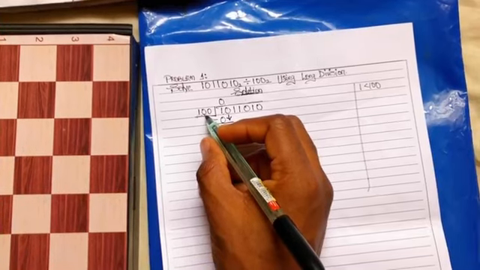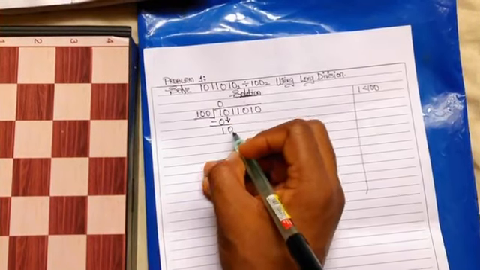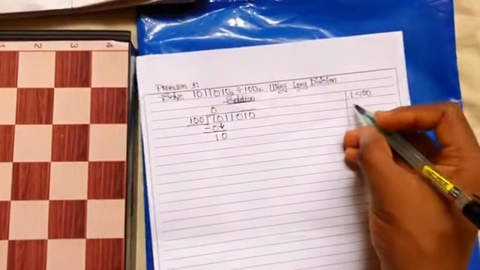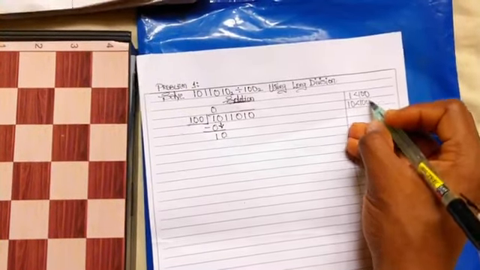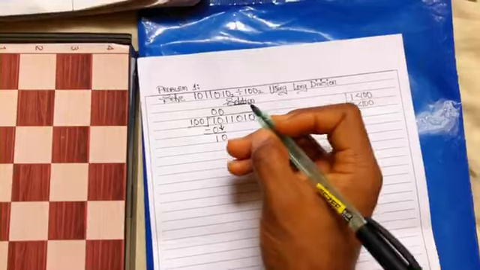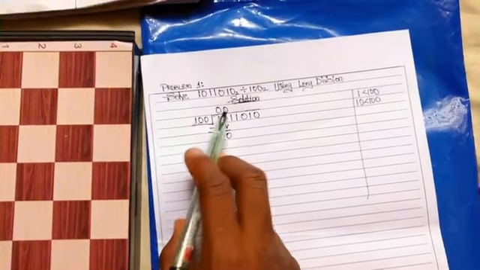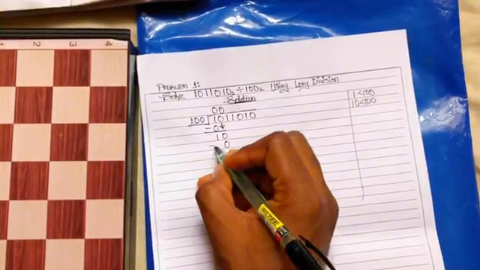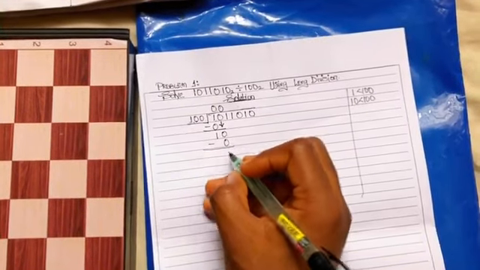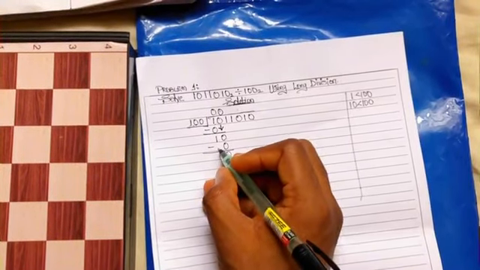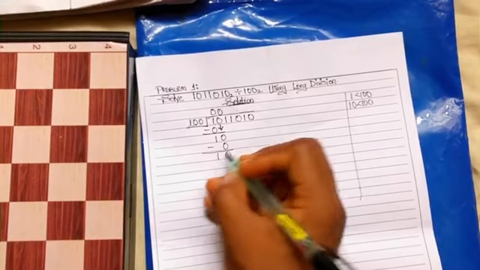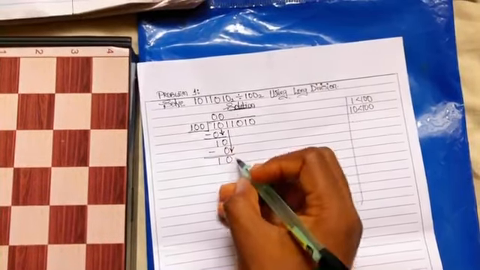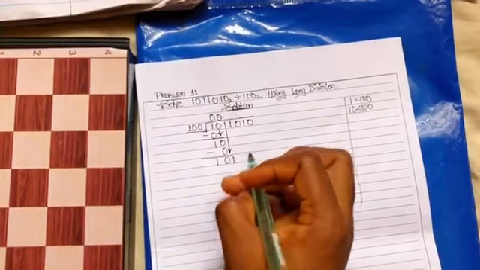Same process, we try again. 100 in 10. We know 100 cannot go in 10, right? Because 10 is also less than 100. So we write what? 0. Now 100 multiplied by this 0 is also 0. Then we subtract again. 0 minus 0 is 0. 1 minus nothing is 1. What do we do next? We bring the next number down. The next number is 101, right?